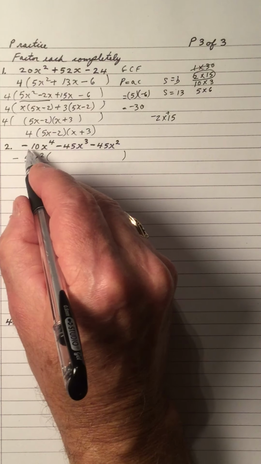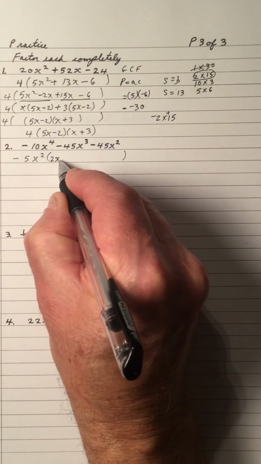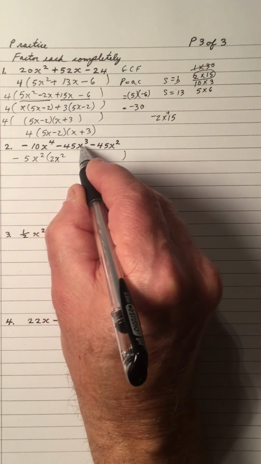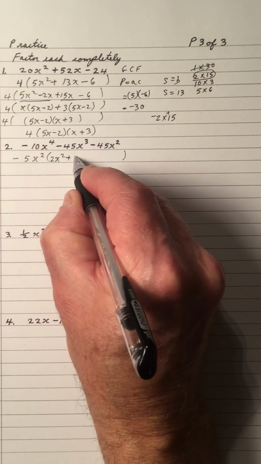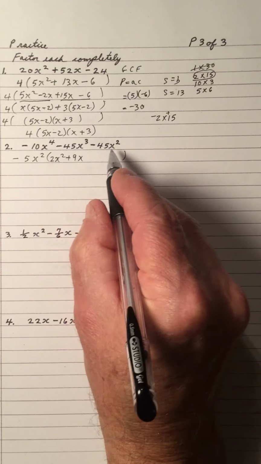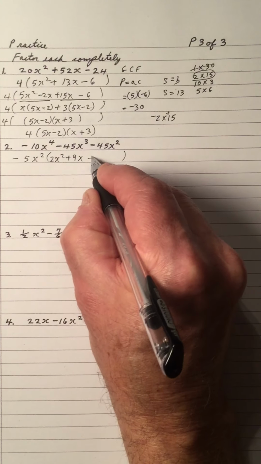Negative 10x to the 4 divided by negative 5x squared is 2x squared. Negative 45x cubed divided by negative 5x squared is a plus 9x. Negative 45x squared divided by negative 5x squared is a plus 9.